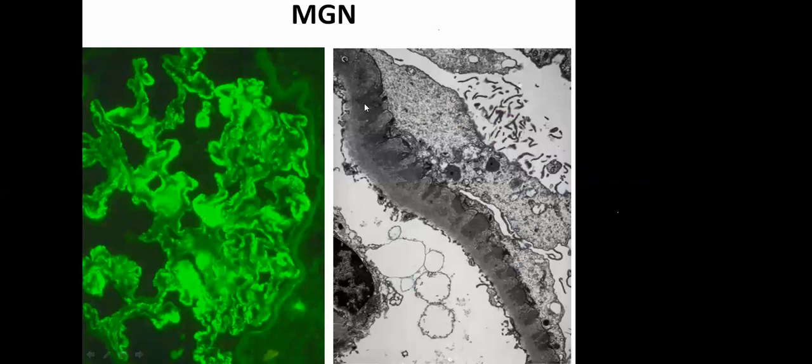And on electron microscopy, I've shown you the normal GBM. What you're going to see in membranous nephropathy, as in all these immune complex mediated diseases, is electron dense areas. These immune deposits appear as electron dense deposits. You can see these dark colored deposits along the GBM. This is the glomerular basement membrane. It has an endothelial side and an epithelial side. When I say epithelial side, that means visceral epithelial cell or podocyte.